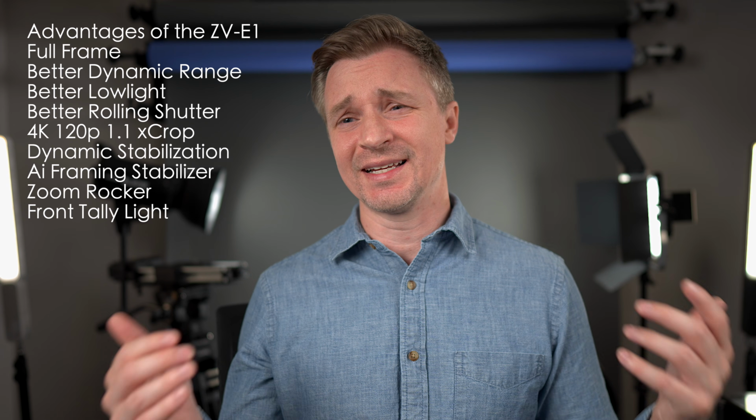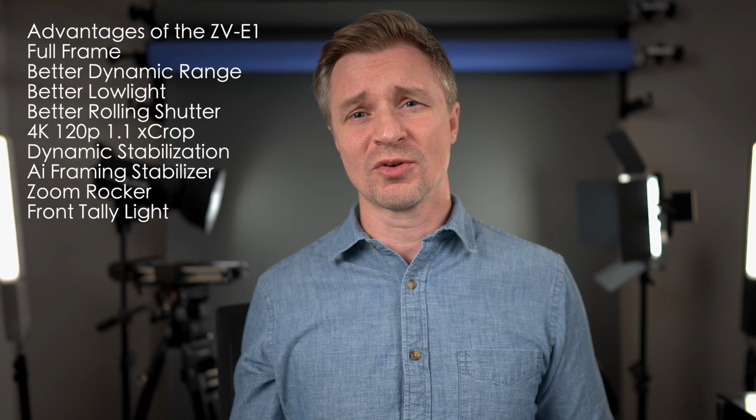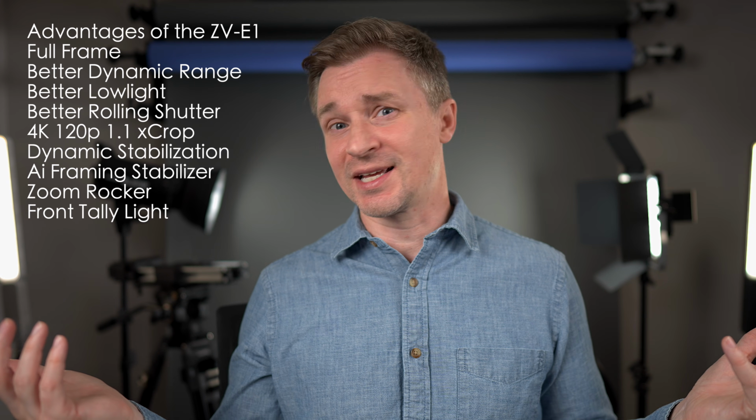There's a front tally light on the ZV-E1, so you know you're recording, or your talent knows you're recording without having to have the screen flipped out, and I always like a tally light.